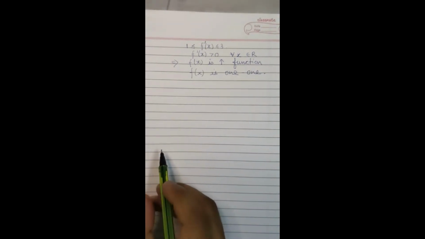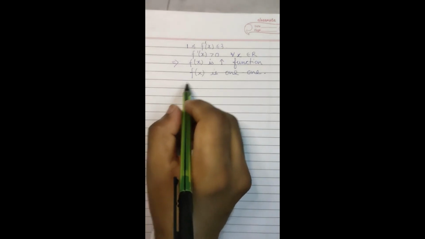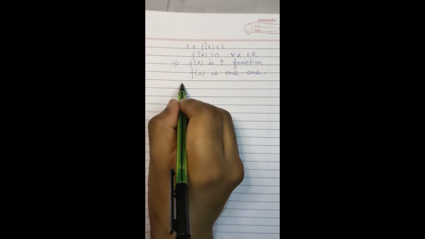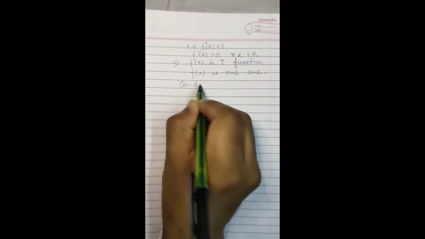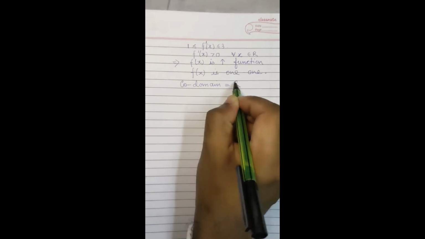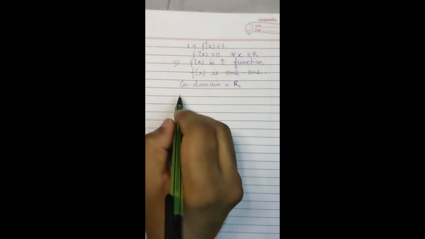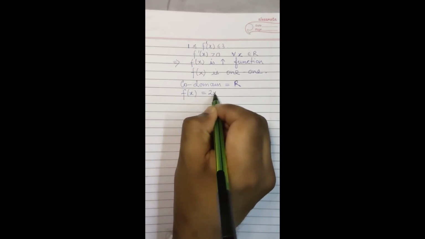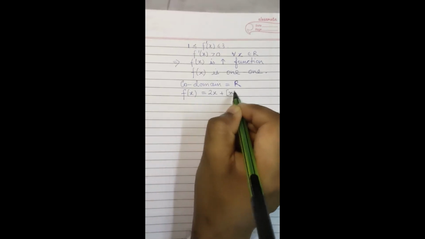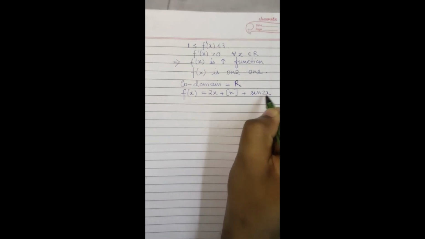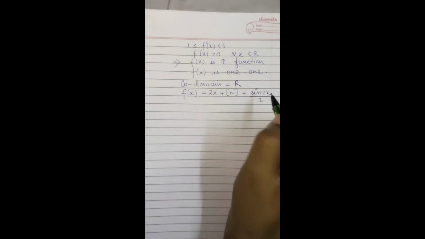Now I need to see whether it is onto or not. For onto I need to check whether the codomain is equal to the range. In this case the codomain is R. So we have f(x) = 2x + [x] + sin 2x by 2.